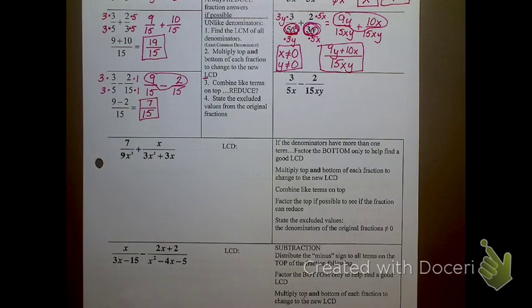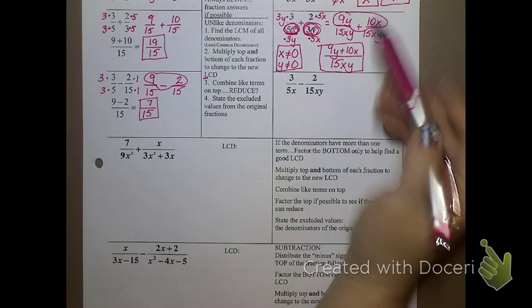Do I need to talk about excluded values for this problem? No, why not? No variables. If there's no variables, there's no excluded values. Okay? All right, let's look at the next one.